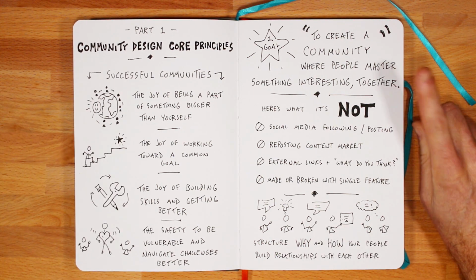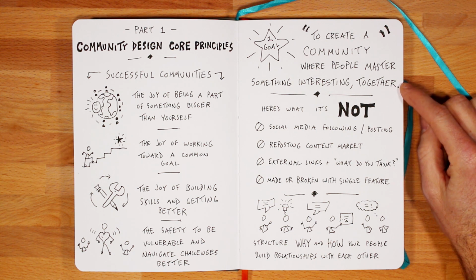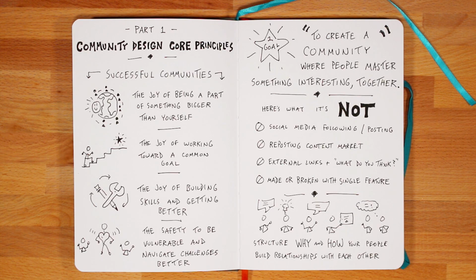The phrase that stuck with me throughout and resonated with me, the overarching goal, is to create a community where people master something interesting together. Specifically, I like those 3 pieces of mastering something interesting together. For me, the idea of mastering a new skill is a very appealing thing to work toward. The interesting thing that I'm helping folks master is the skill of sketchnoting, and the new learning community that I've set up within a Mighty Network, thanks to this course, is where we can do that together.